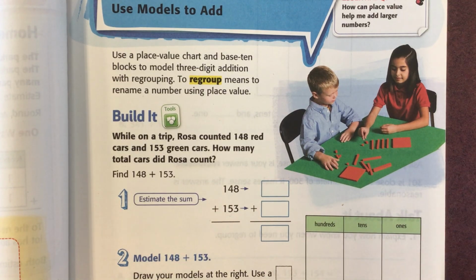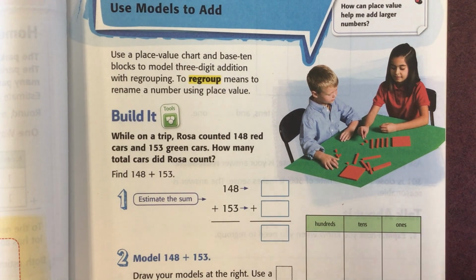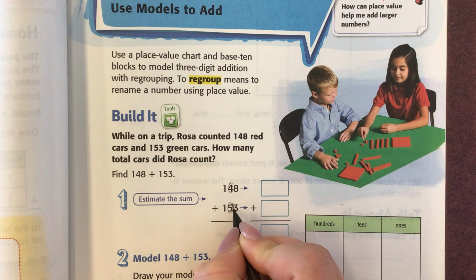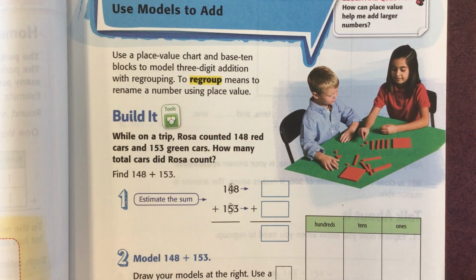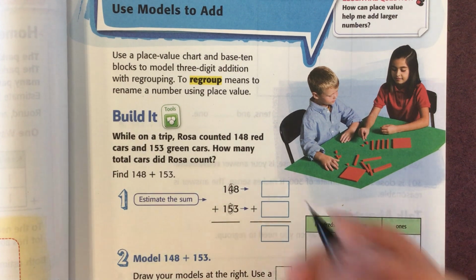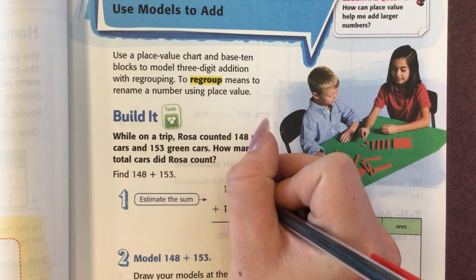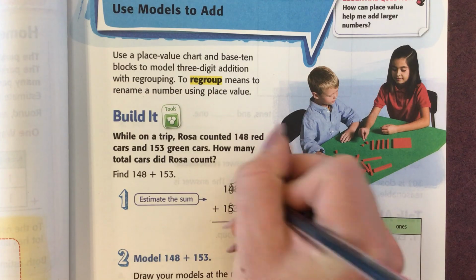So what we could do here is round to the tens place. I'm just making this decision arbitrarily, which means I'm just making it because I want to.